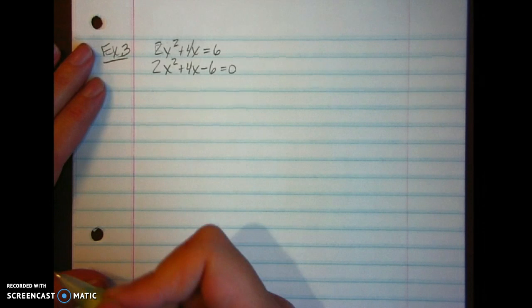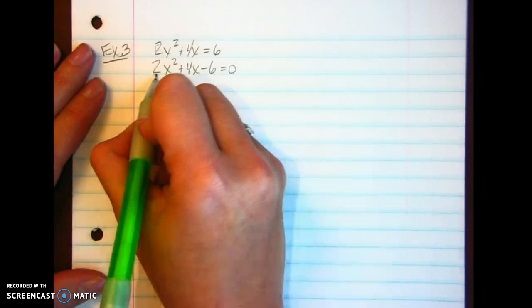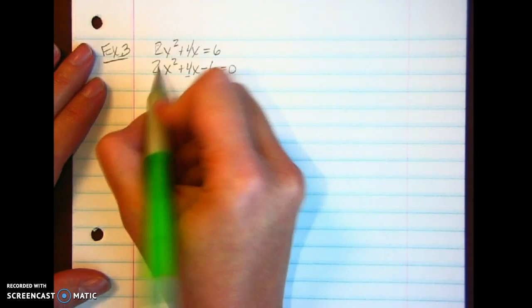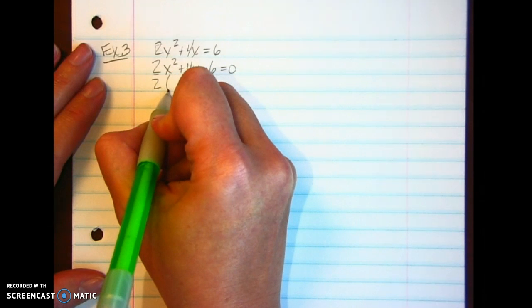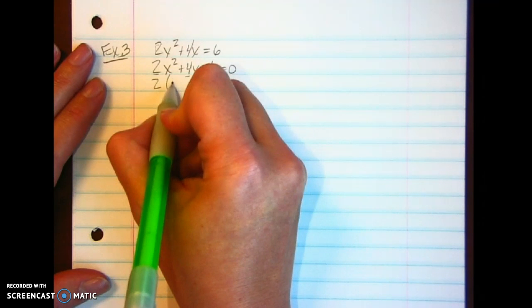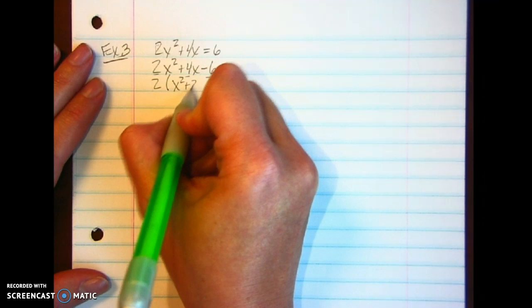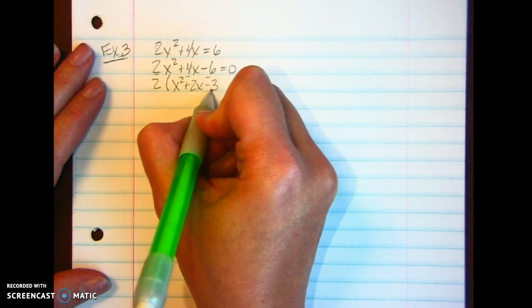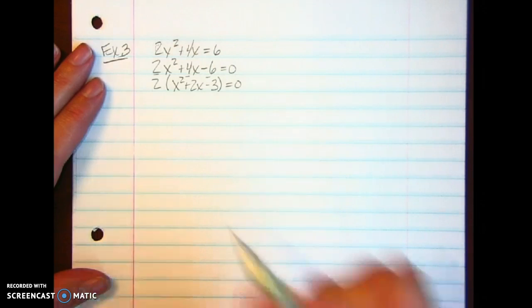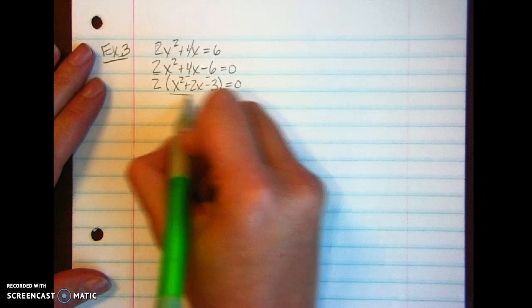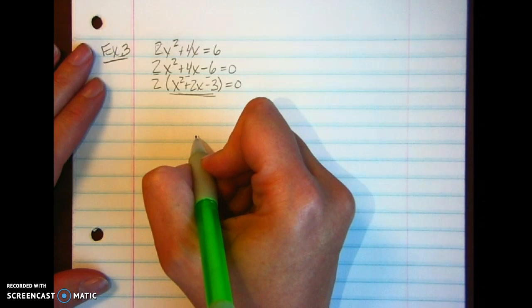Step 1, check to see if there is a common factor. Well, 2, 4, and 6 can all be divided by 2. So if I divide each of them by 2, this becomes x squared plus 2x minus 3. Now I need to focus on factoring what's inside the parentheses.